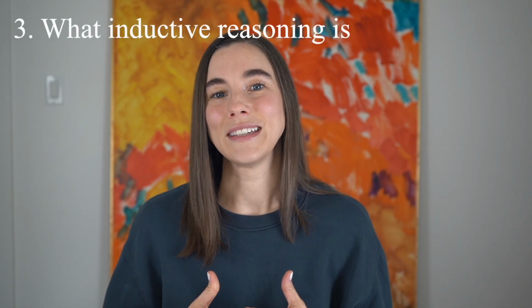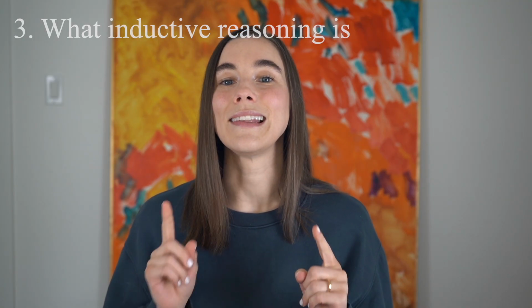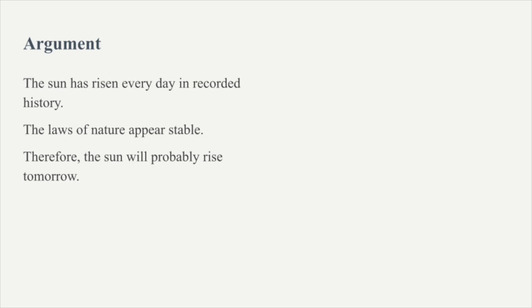And so this is where we use inductive reasoning. In inductive reasoning, if the premises are true, then they provide evidence that the conclusion is likely to be true, but the conclusion could still be false. For example, consider this argument. The sun has risen every day in recorded history. The laws of nature appear stable. Therefore, the sun will probably rise tomorrow. Here, the premises don't logically guarantee the conclusion. They only tell us what has happened so far. Tomorrow could still be different, even if it seems extremely unlikely.